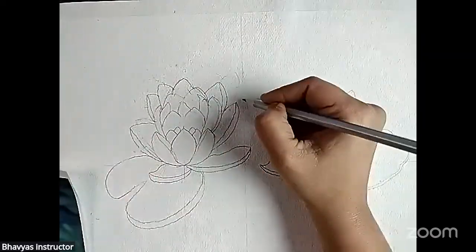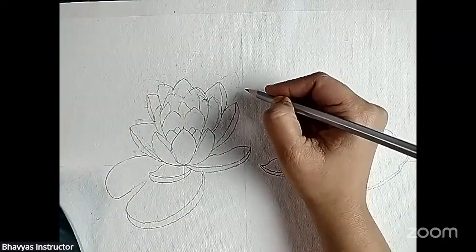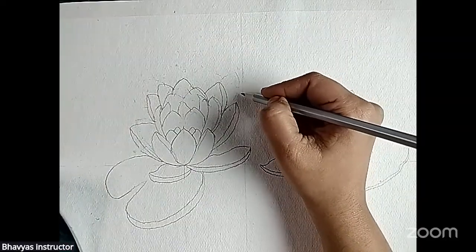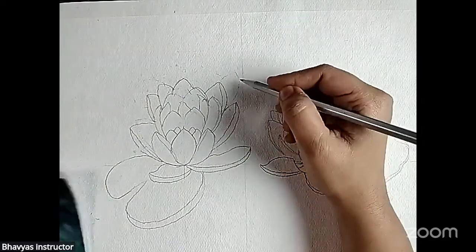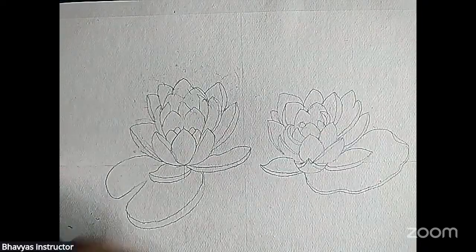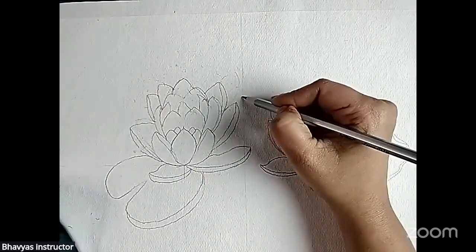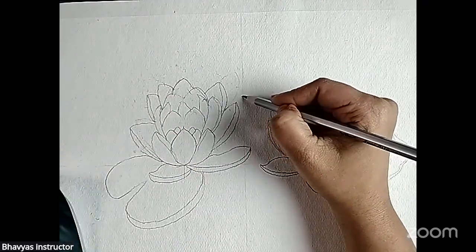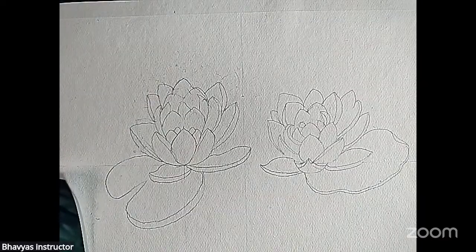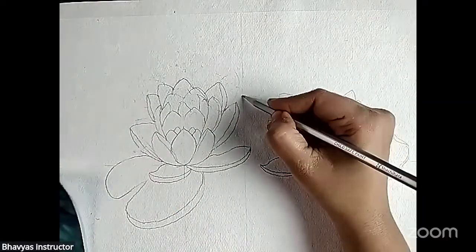Okay. Now for the third flower, you just need to start from here. This point you need to start. I have marked a point here.